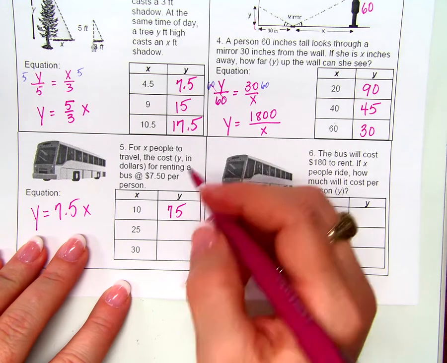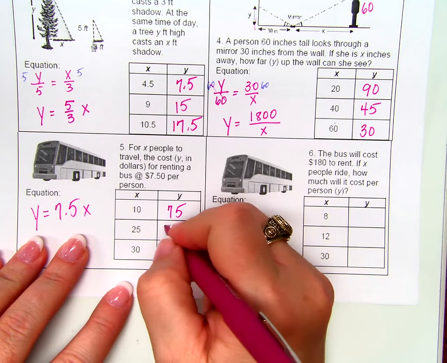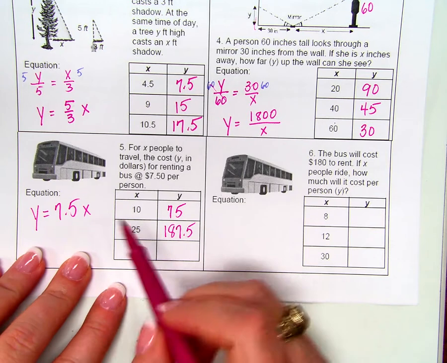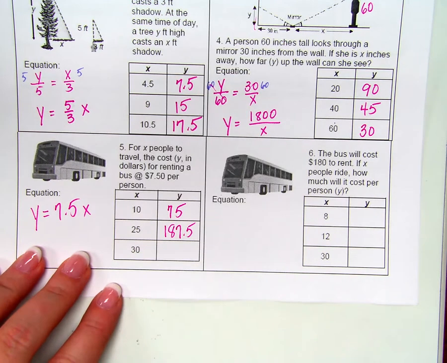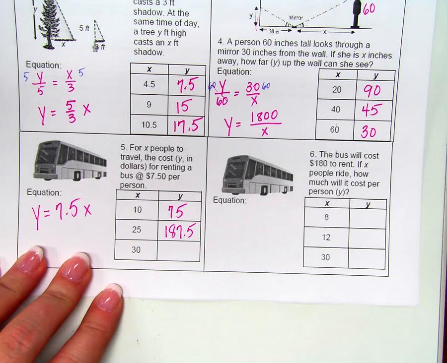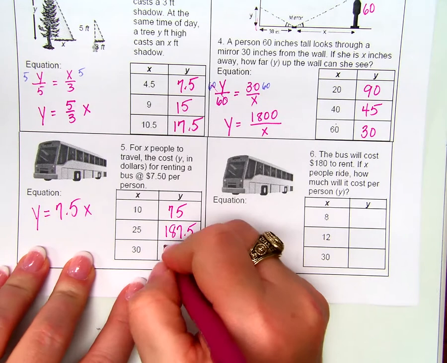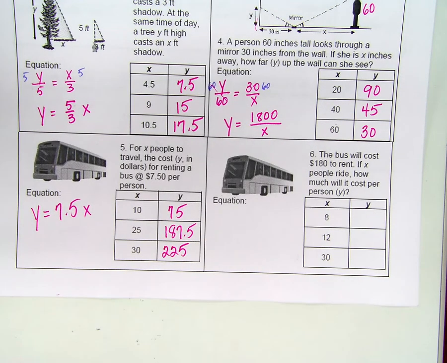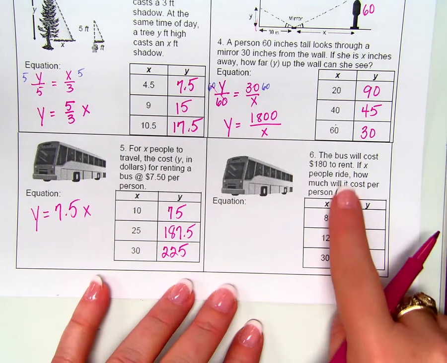What is y? 187.5. Did you do that in your head? Perfect. What about if x is 30? What's y? 225. Everybody okay with this? This is pretty simple substitution right now, right? Okay. What about number 6?